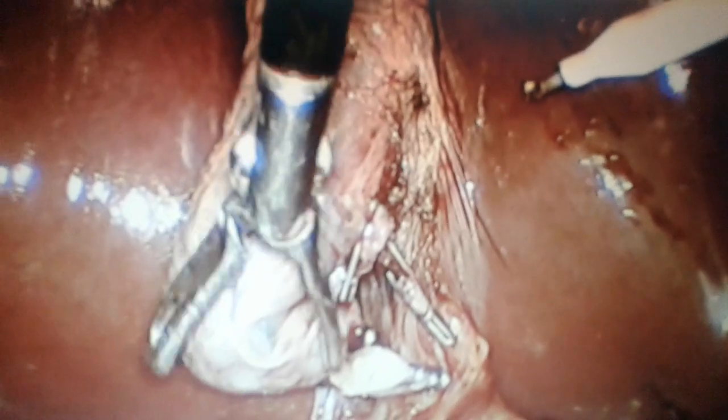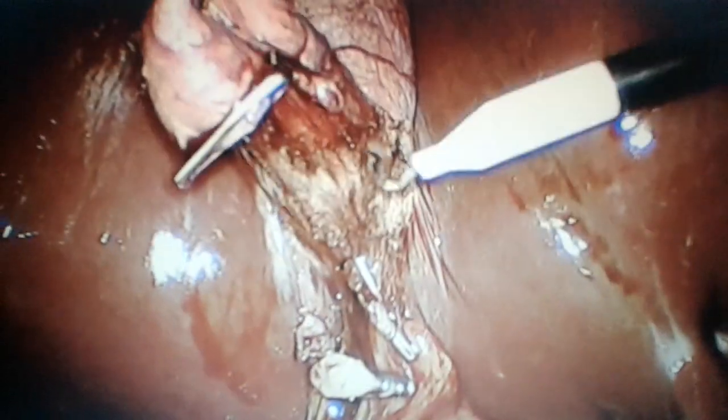You can see the gallbladder is being removed from the gallbladder bed. Presently the clips are in place, and very common condition, sometimes it may arise like this, small leakage of the gallbladder content.